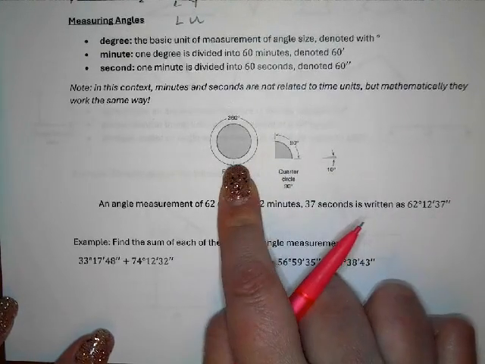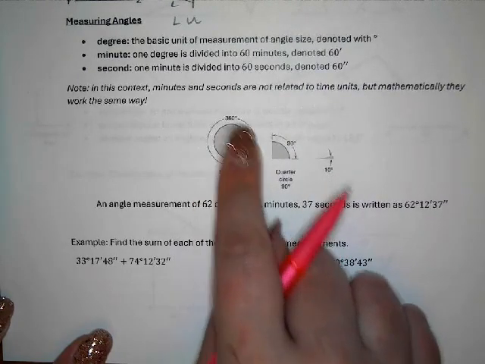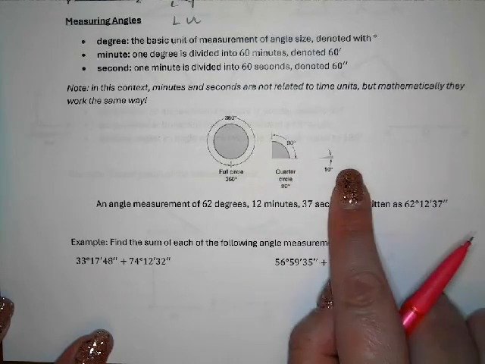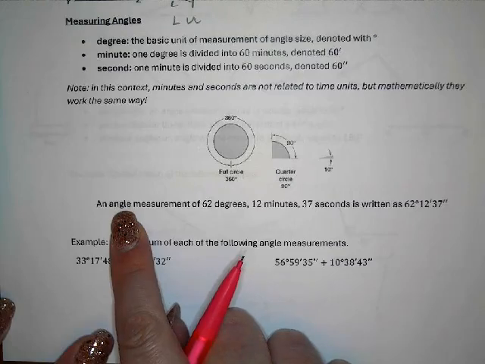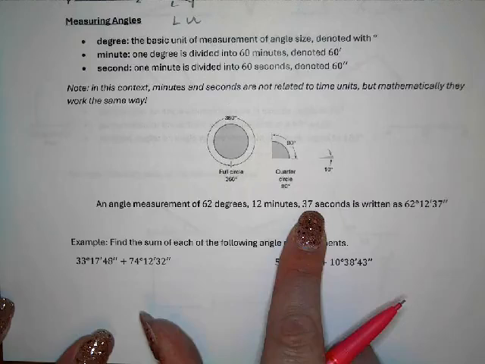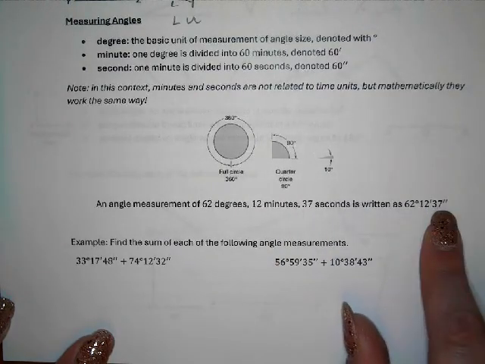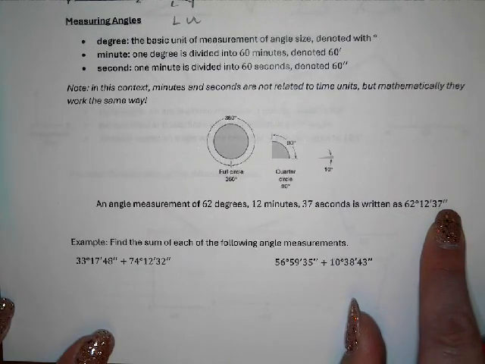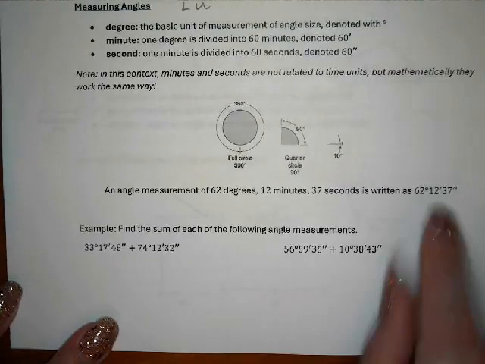So here we have some pictures of different degree measures. A full circle is 360 degrees. A quarter of a circle is 90 degrees. Over here they have a picture of 10 degrees. If you were to write a number for an angle measurement that was 62 degrees, 12 minutes, and 37 seconds, they would write it like this. And so if you saw something written like this, you would say 62 degrees, 12 minutes, 37 seconds is that angle measurement. And that's just being very precise.